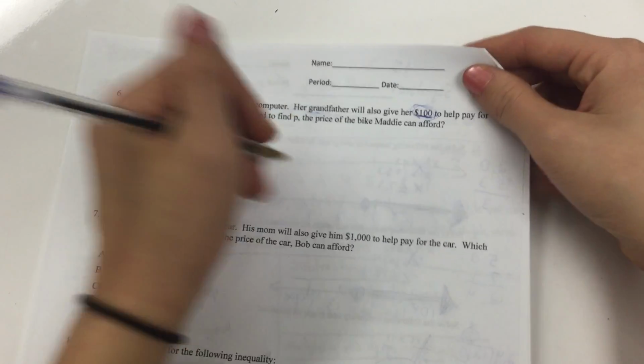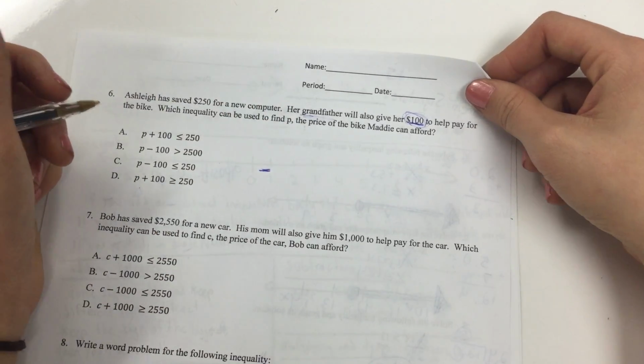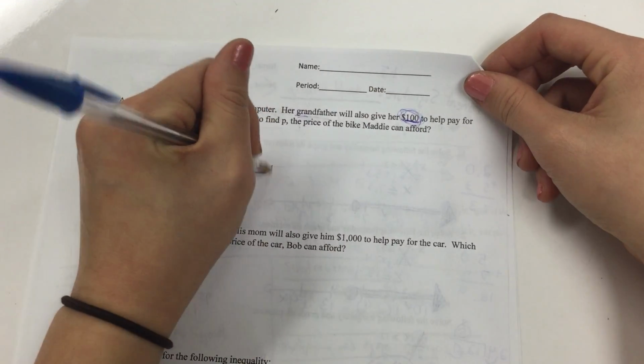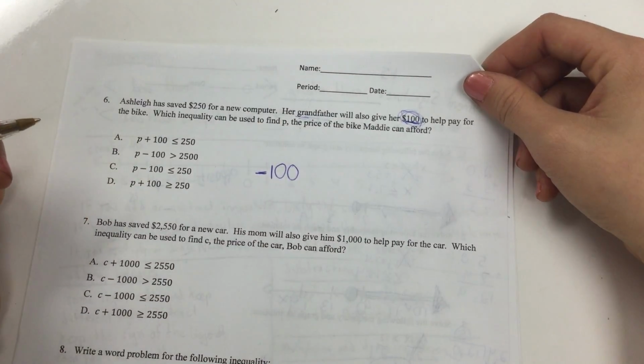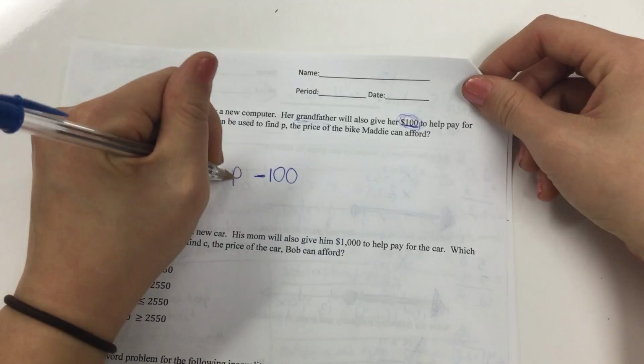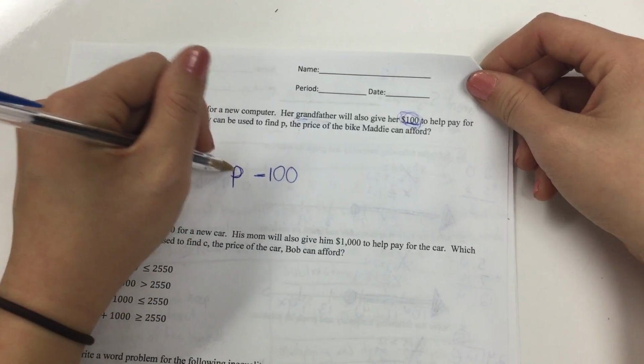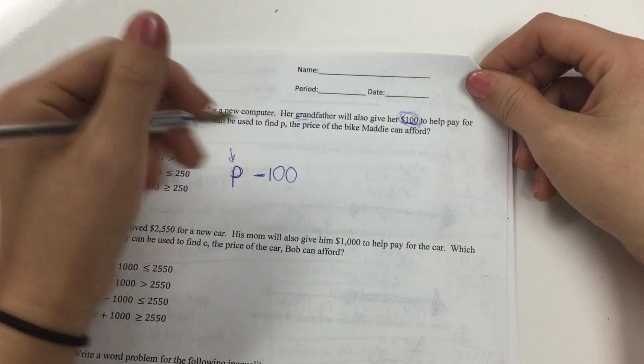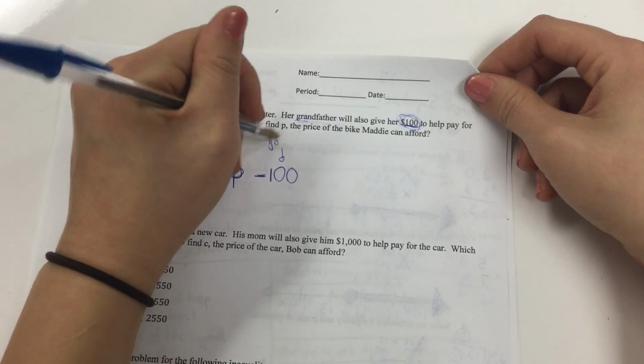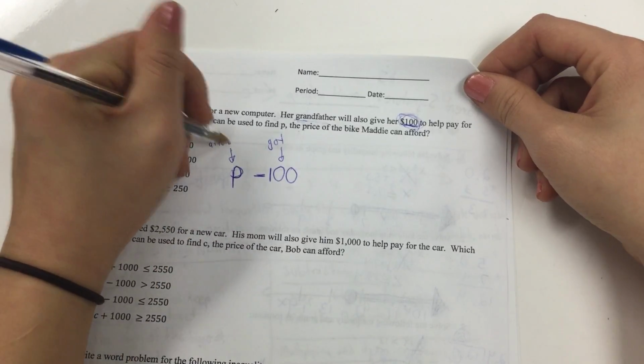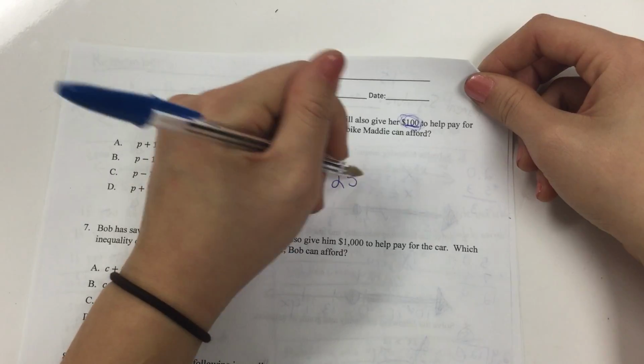And so because you're spending less, we know we're subtracting. In this case, we're spending exactly $100 less. And so I know this is the price of the bike that she can afford. This is how much she can afford. This is how much she got. And this is how much she has.